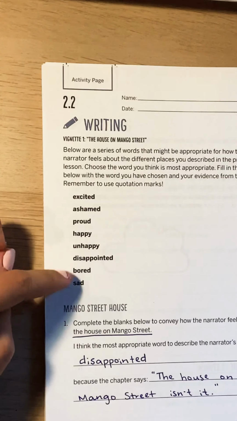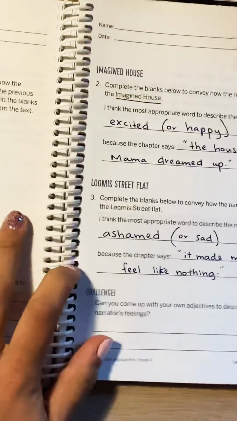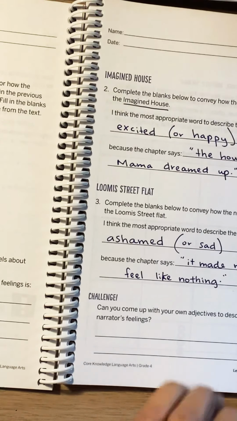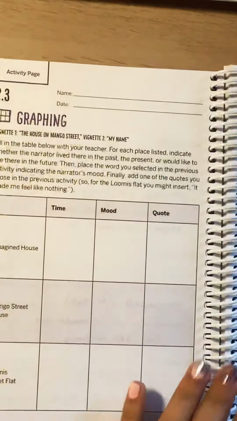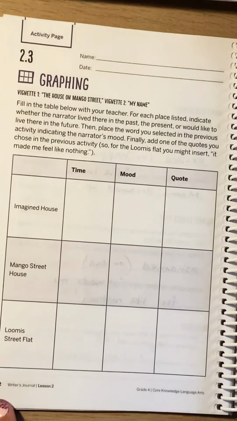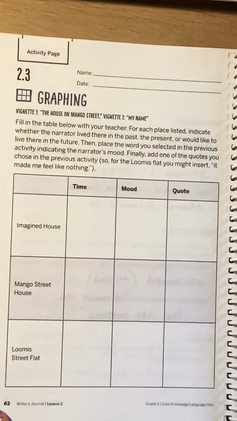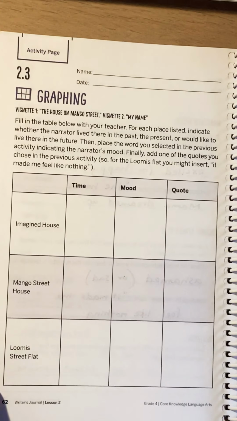Like you could come up with other words for sad and happy, and those could fit for your challenge problem down there. Okay. So on the next page, we are still talking about the houses. So I'm on page 62 now, and we have this graph that we're going to fill out about the houses that she has lived in or that she hopes to live in. Okay. So we're going to fill out the table below with your teacher.